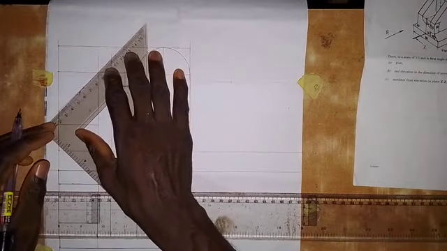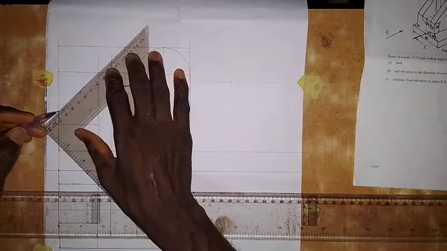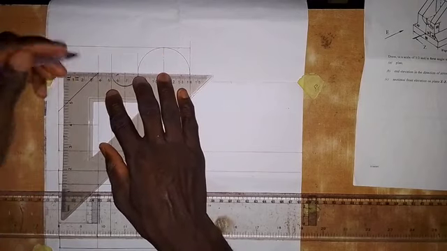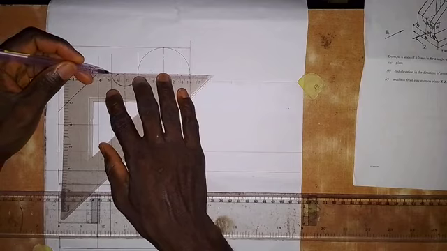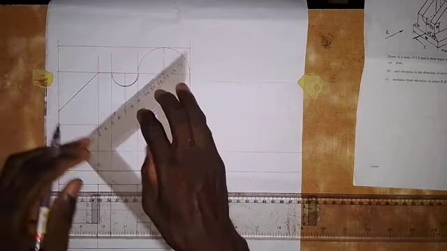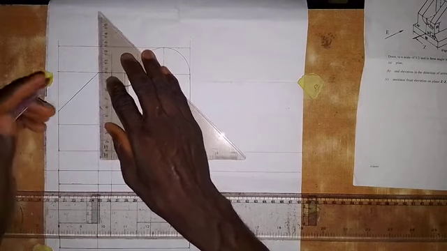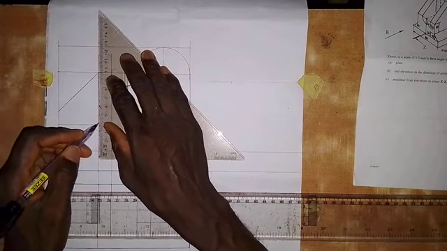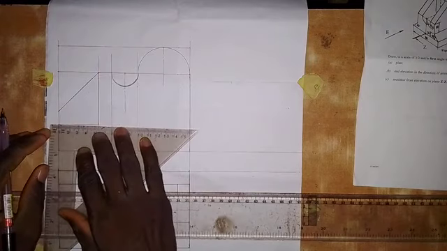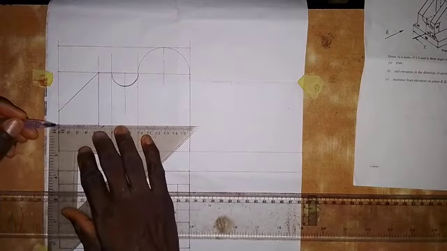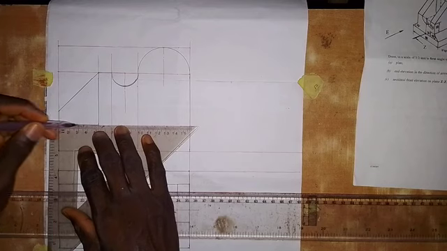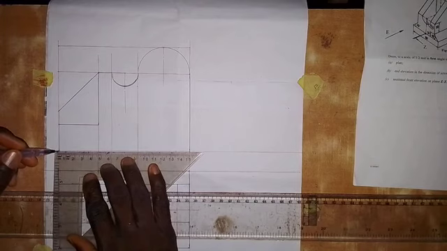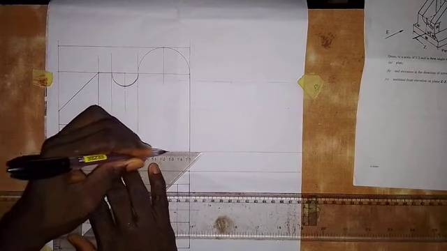Also this line, make this line a thick line, and this line also is a thick line from here to here. Also this line, we also have it as a thick line. Then this line also, draw it as a thick line.